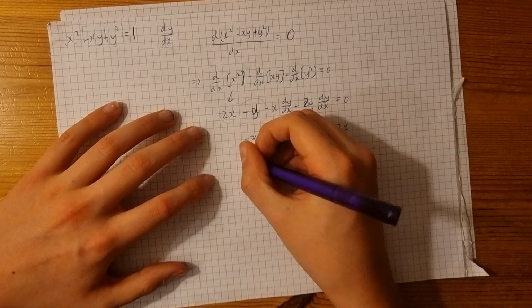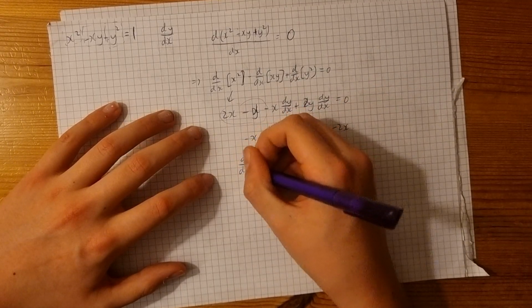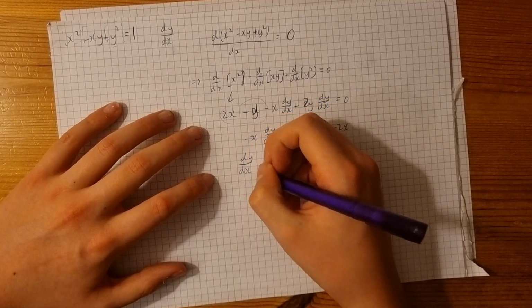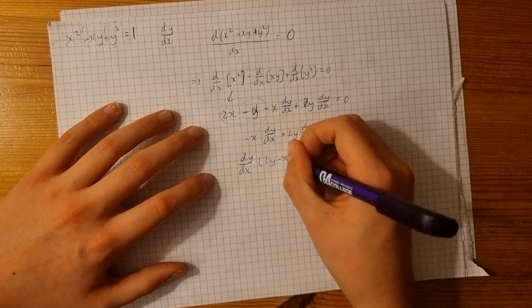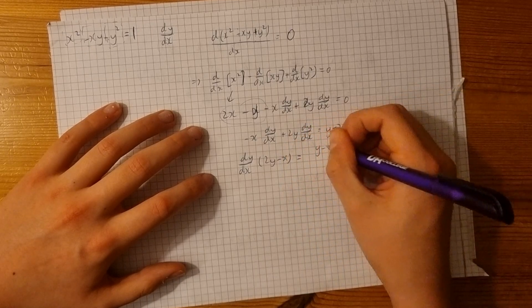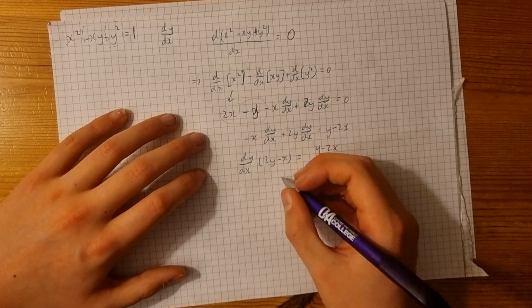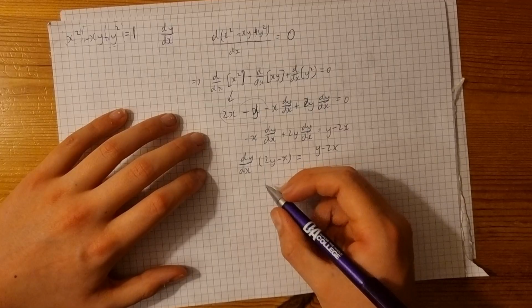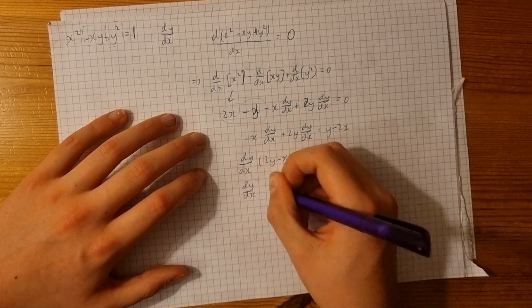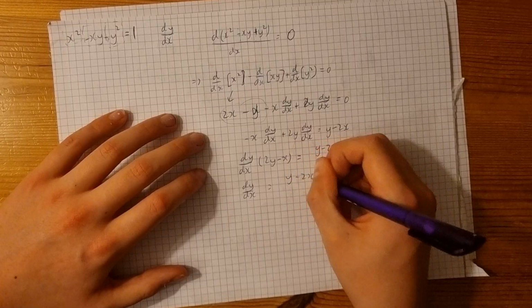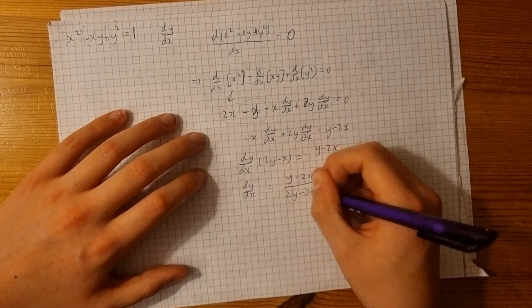And now the trick is we factor out the dy over dx. And now we get that dy over dx times 2y minus x is equal to y minus 2x. And so this means that dy over dx is equal to y minus 2x divided by 2y minus x.